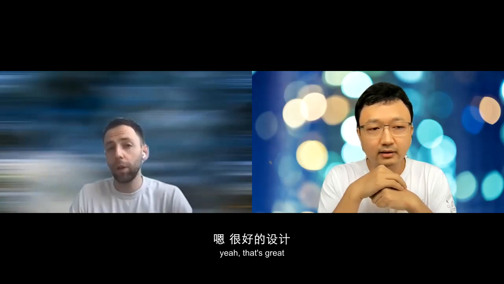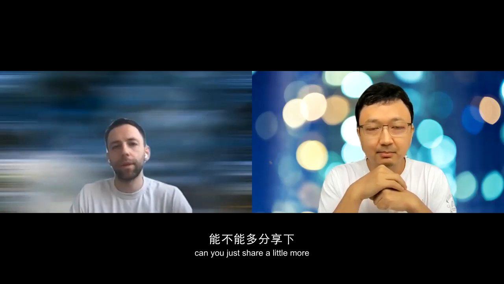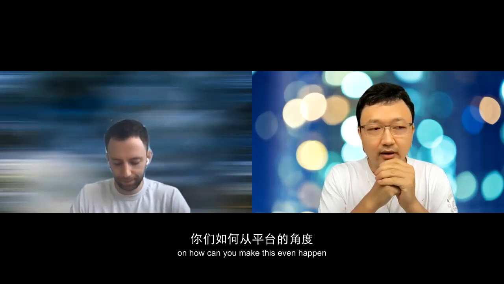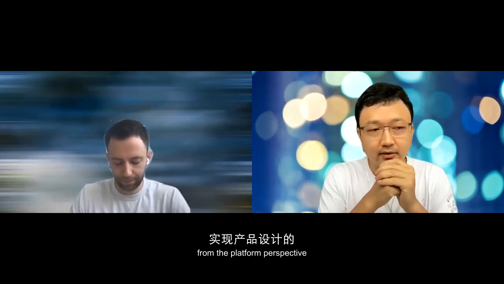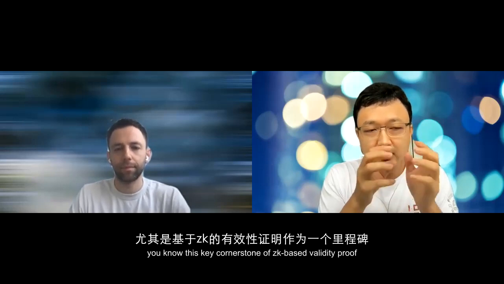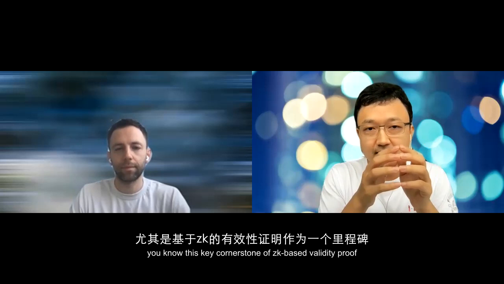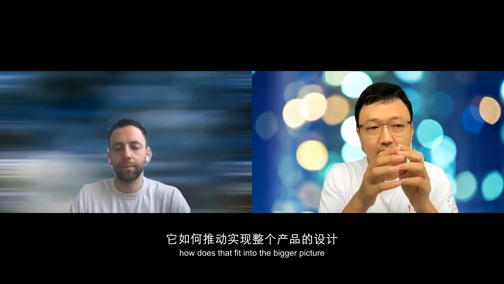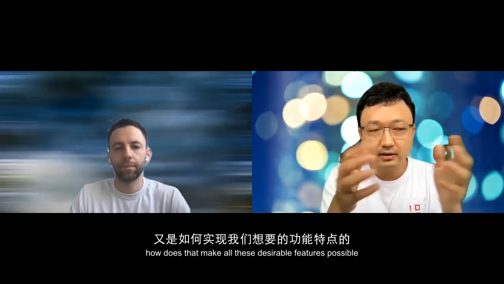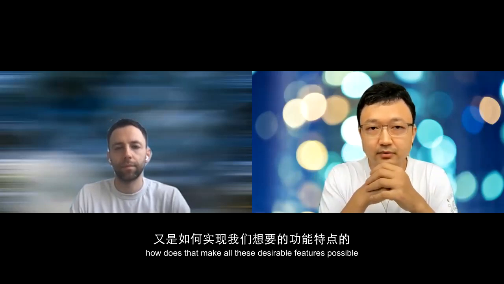Yeah, that's great. Maybe you can just share a little more on how you can make this happen from, let's say, the platform perspective. This key cornerstone of ZK based validity proof, how does that fit into the bigger picture? How does that make all these desirable features possible?